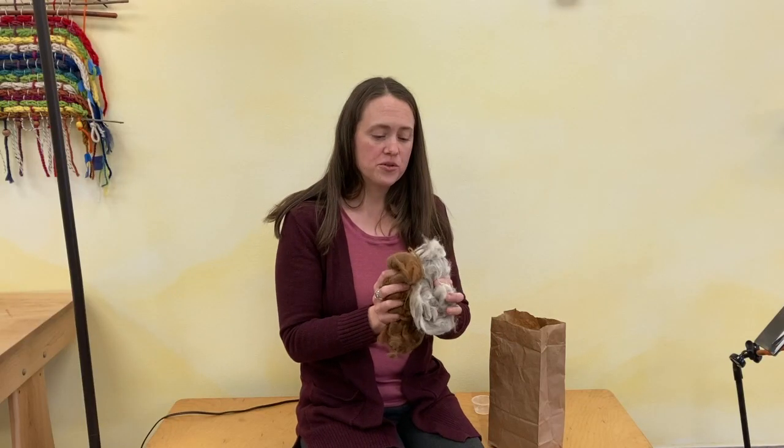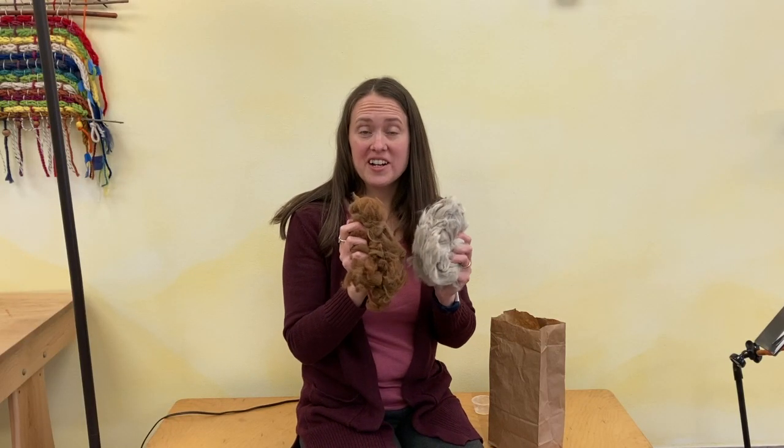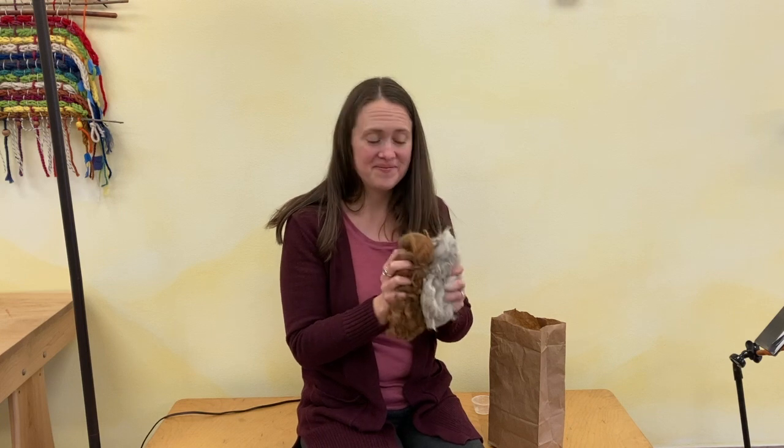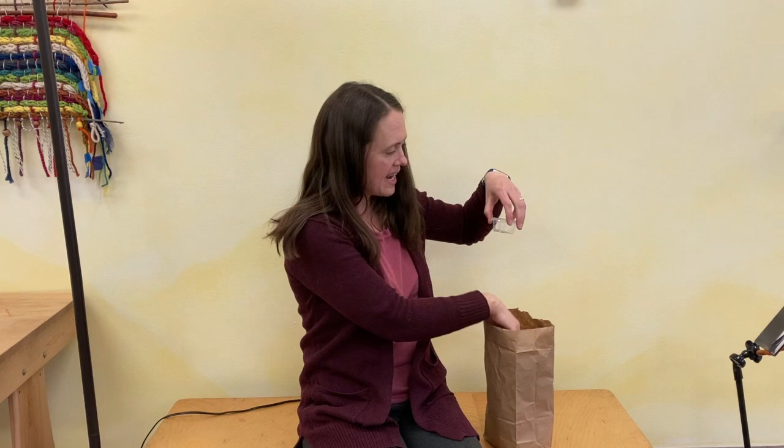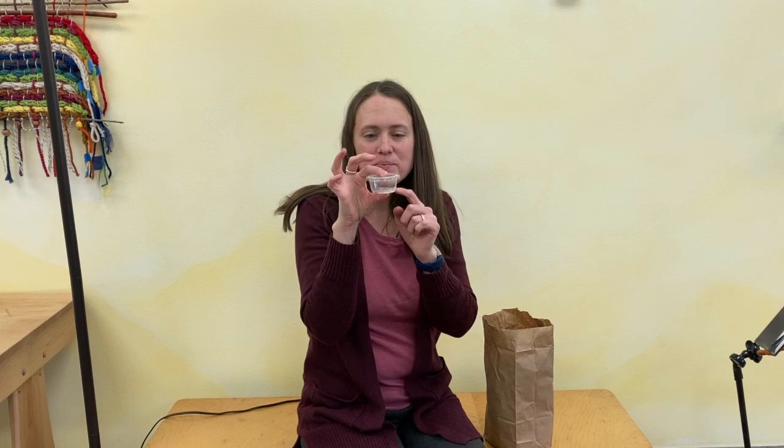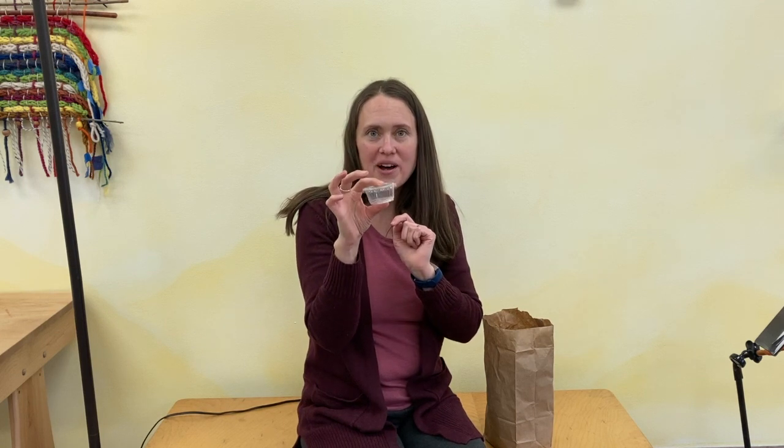We are going to wash our wool, and I'll show you that in another video. The little container that's in there with your wool looks empty, but it's not. There's a tiny little bit of soap in here, and I'll show you how to use it to wash your alpaca wool.